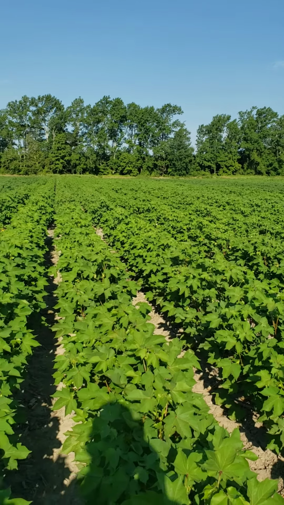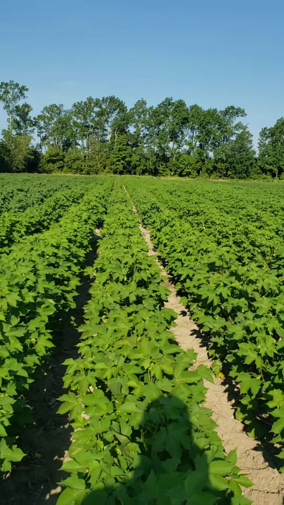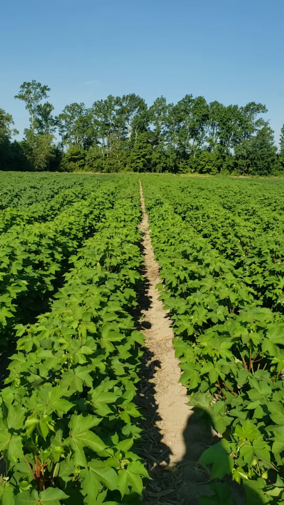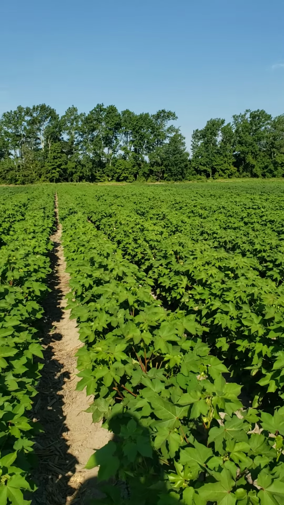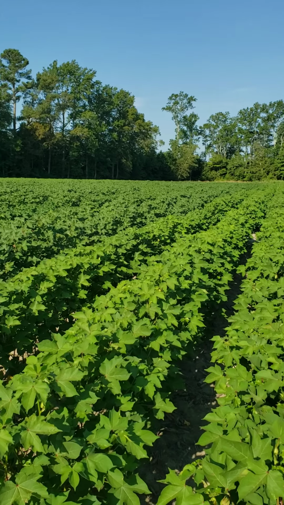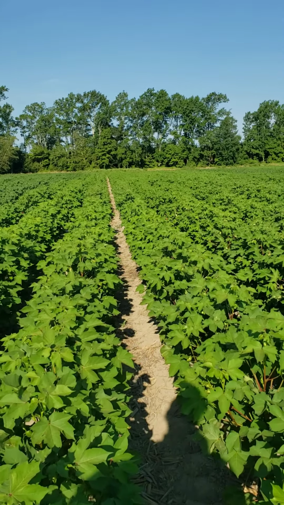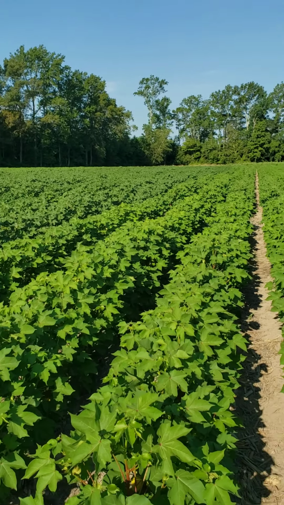So since then, we have not applied PGR to any cotton on the station because of the dry weather. Dry weather is gonna be a growth inhibitor on the plant anyway. This cotton is fairly tall. It's in the third planting date. Is just starting to bloom. That's what we're in now. If you look back towards the second planting date.